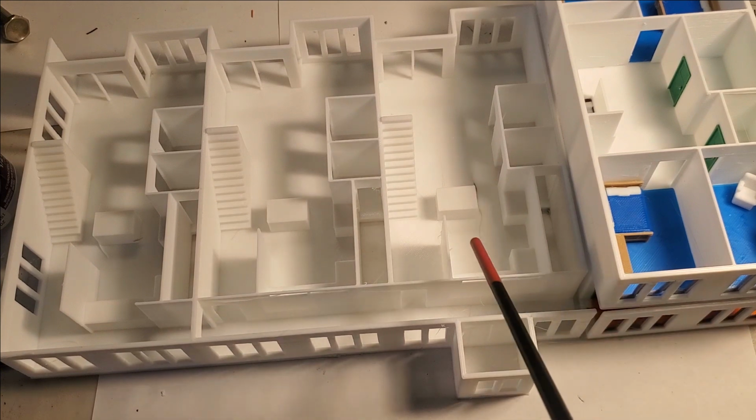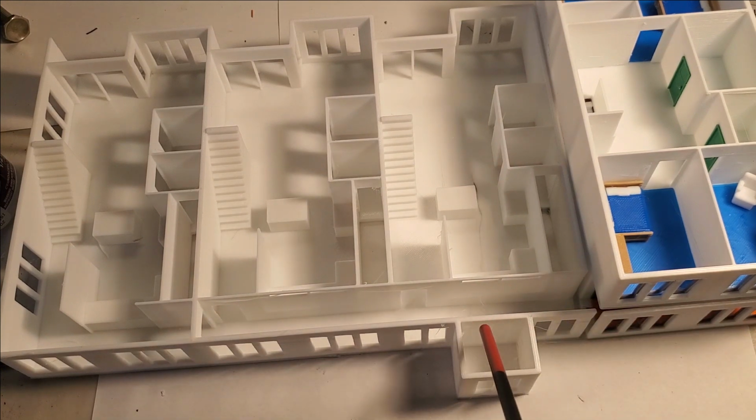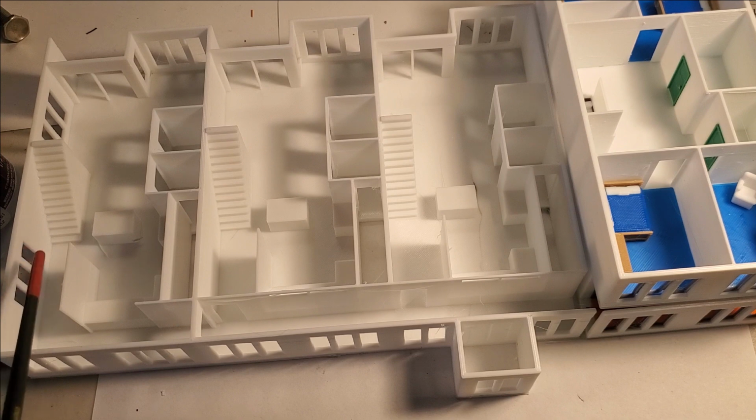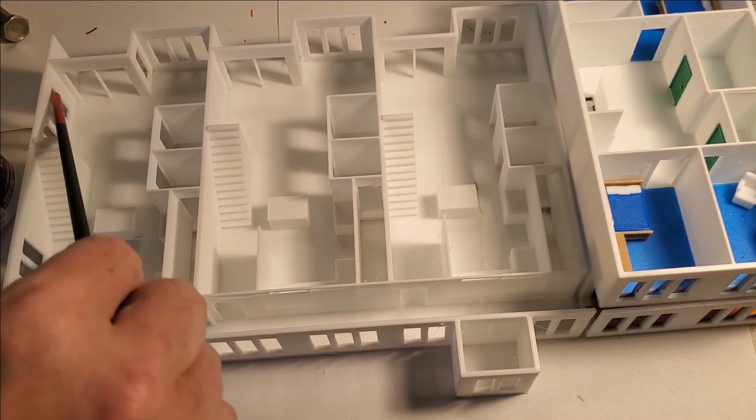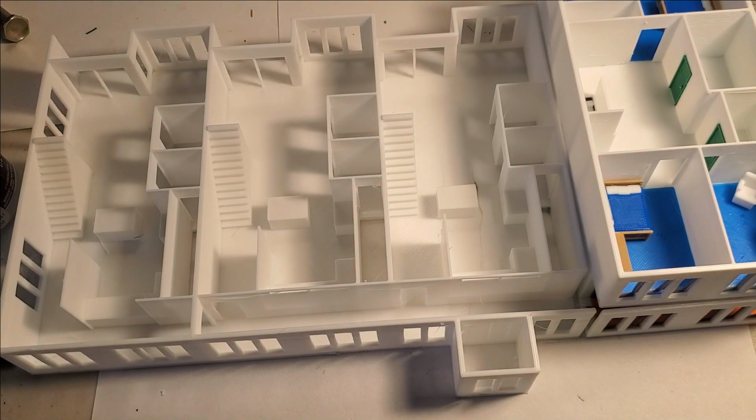So this one's slightly different, as if there's fewer windows. And this one is the better end unit that is larger by this amount and has these windows here and here. Other than that, it's exactly the same.